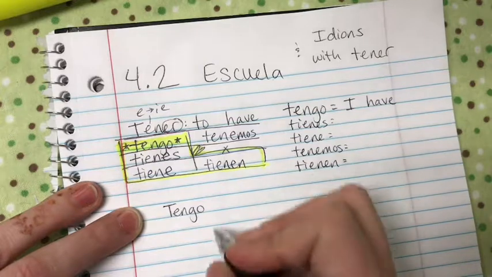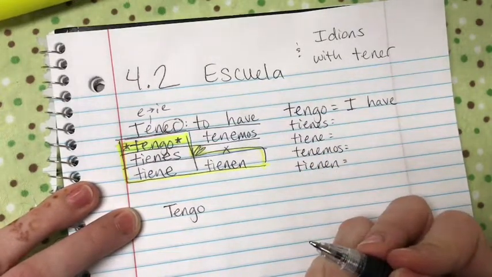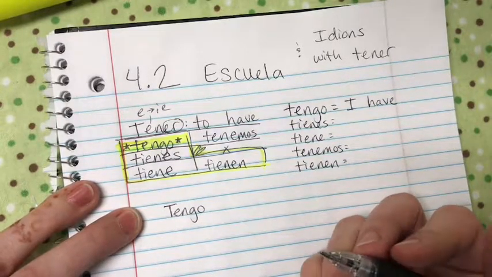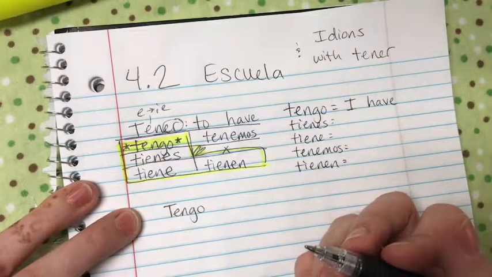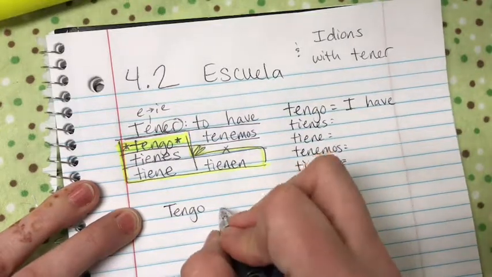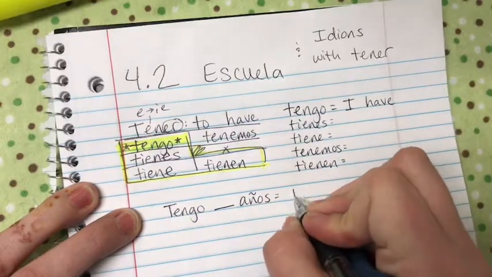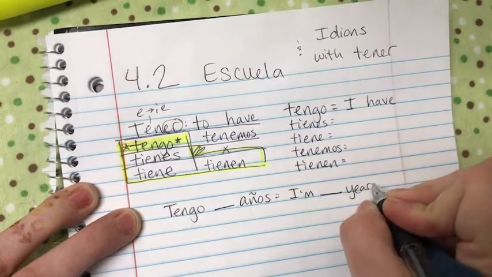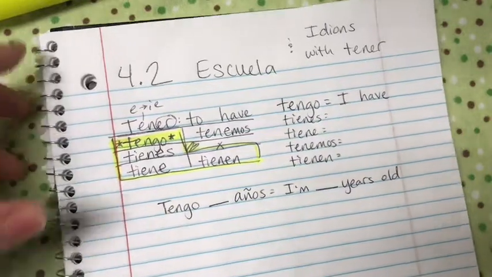In fact, let's even back that up one more step. What did we already learn about how to use the verb tener? What is one of the first things we learned in this class about basic expressions in Spanish using tengo? Yeah, your age. So you could say tengo blank años is how you're going to say I'm blank years old. So that's something that we already learned, that we already practiced.